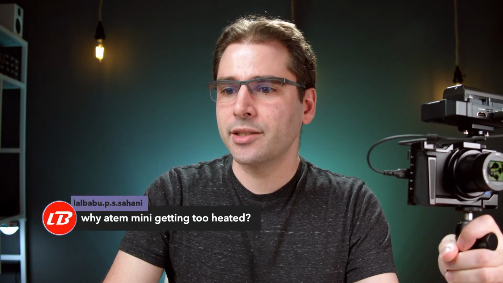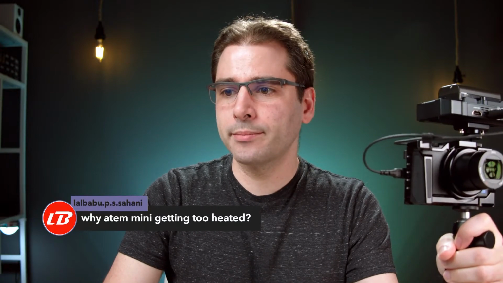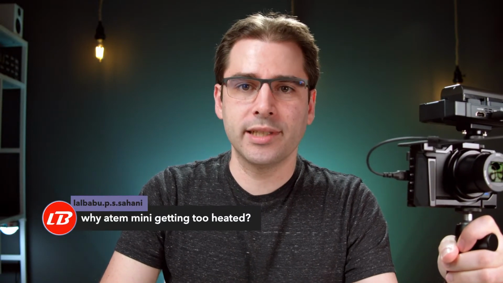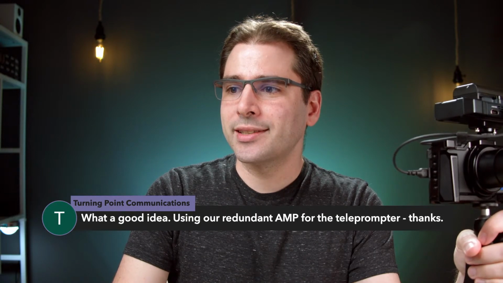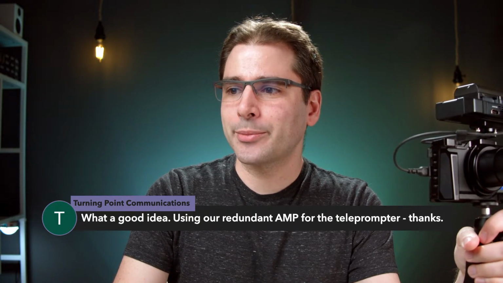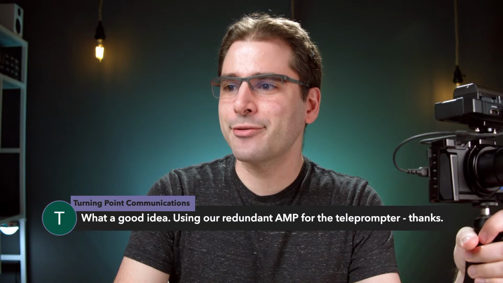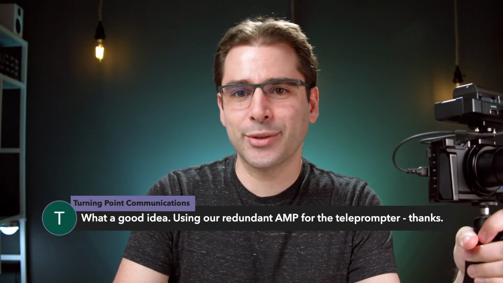Why is the ATEM Mini getting too heated? It just gets warm when it works. It's fine. Like, I leave mine on all the time and they don't cook themselves. But that's the other reason. That's the other nice thing about the stand, is that it'll lift it off of the ground to get a little bit more airflow. So that is one thing to think about. Using our redundant ATEM Mini Pro for the teleprompter. Yes. If you have extra of these things, you can put them to good use.